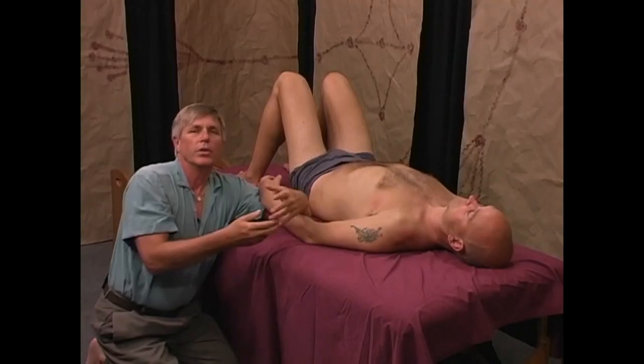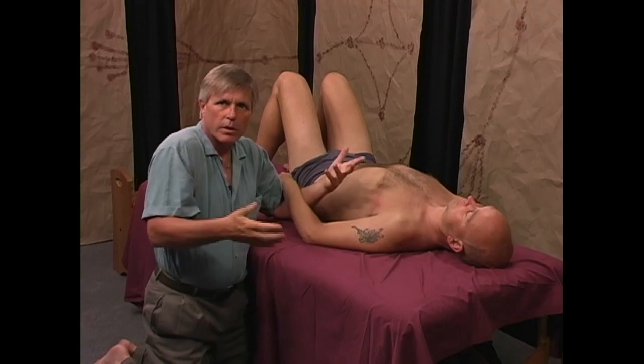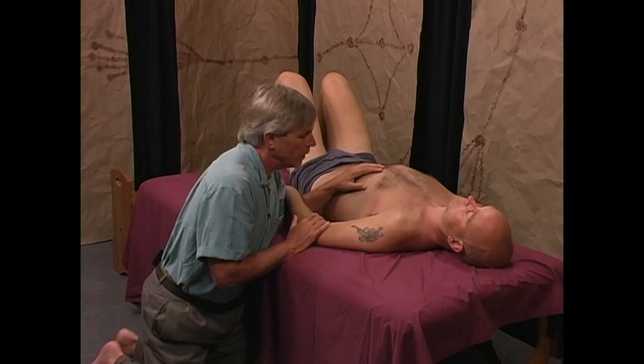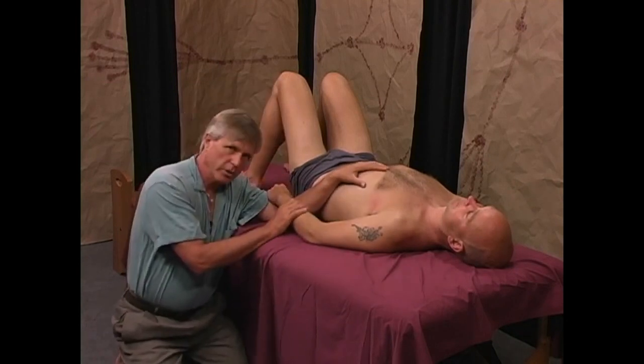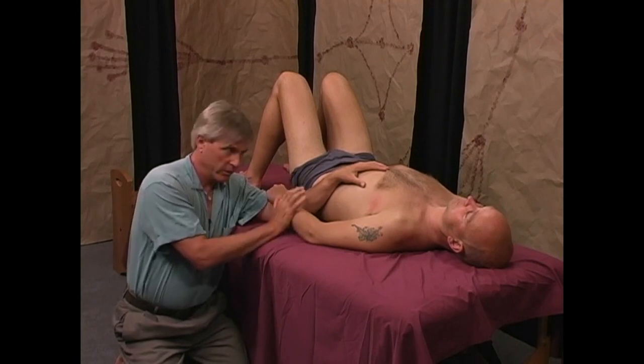So this technique probably takes longer to do in practice than we've taken here, because you want to be very sensitive, very careful in doing it. But the rewards are great if you can get this tissue to open. We have one other technique we'd like to show to get this, and that's on the side.